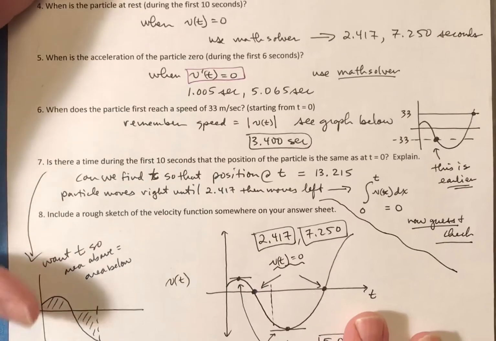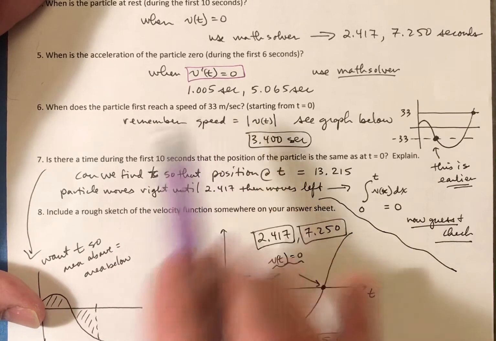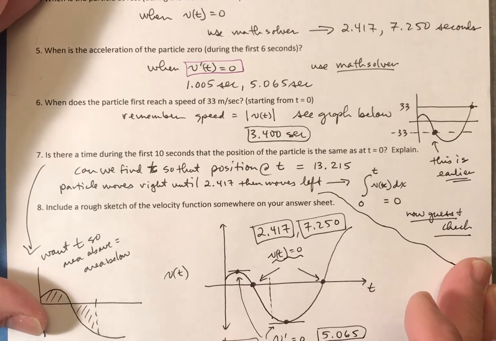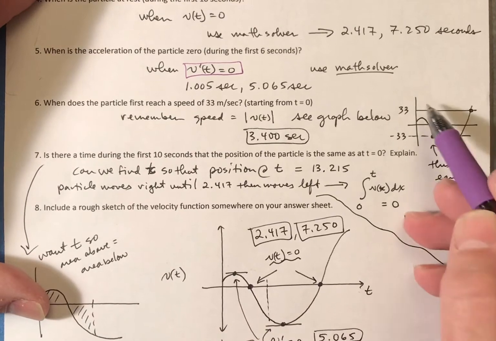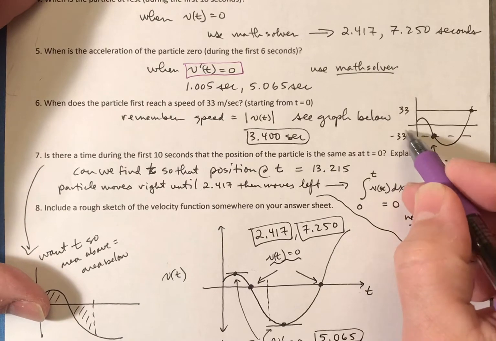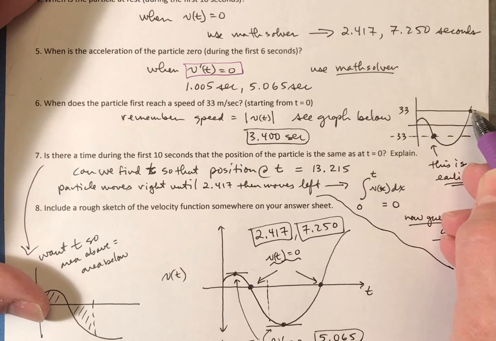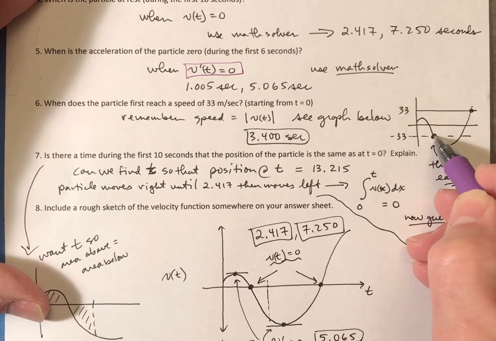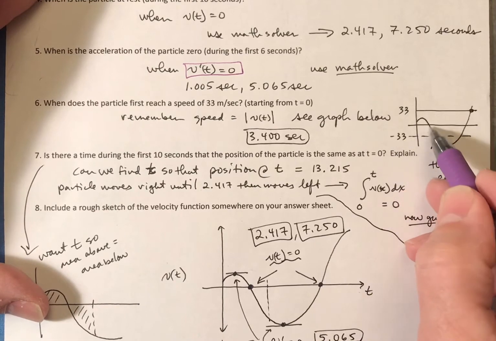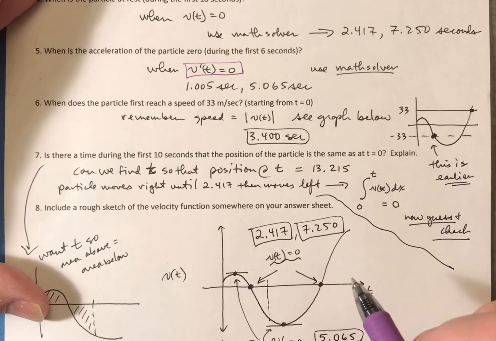Number 6, when does it first reach a speed of 33? Remember that the speed is the absolute value of velocity. If you look at the graph here, you can see that it will reach negative 33 before it reaches positive 33. So we want to find out when your velocity function intersects with y equals negative 33.